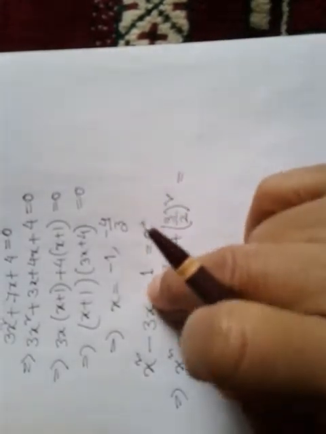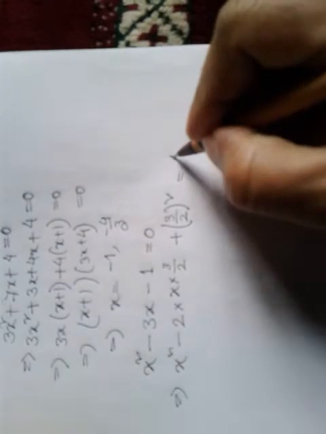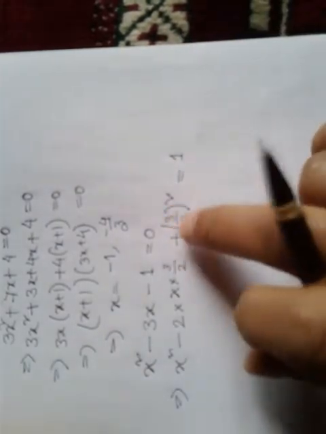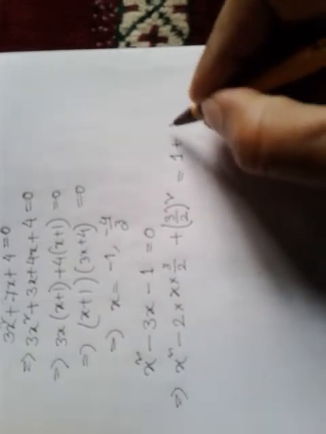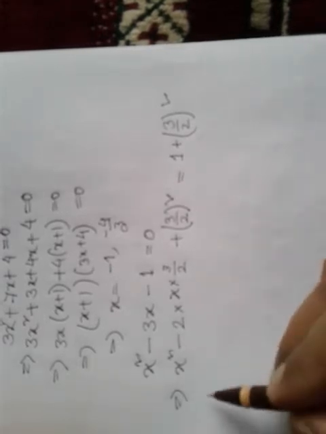and we will take this minus 1 over here, so it will be plus 1, and this 3 by 2 whole square is extra here, so we have to write another 3 by 2 whole square here. So both sides are balanced, and there is no problem to write it.